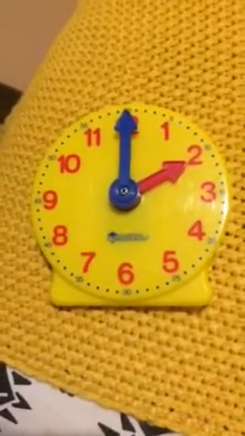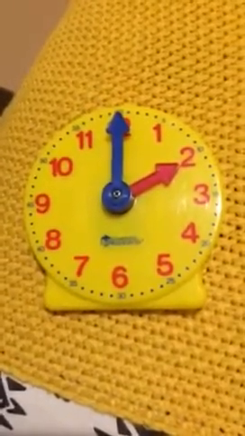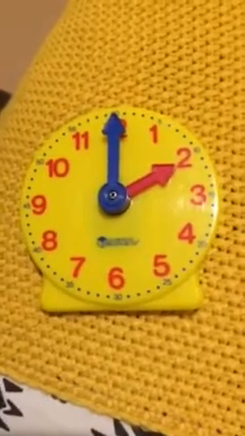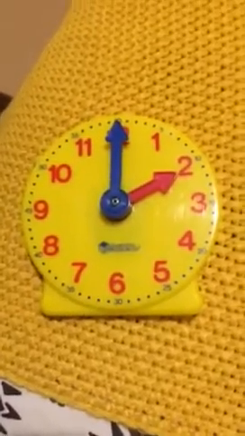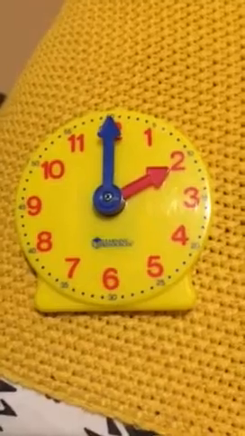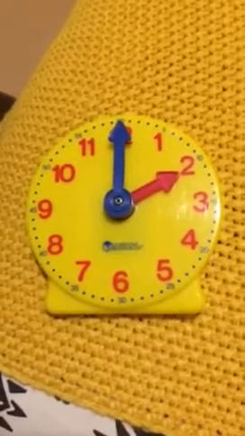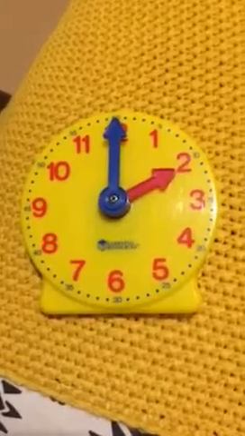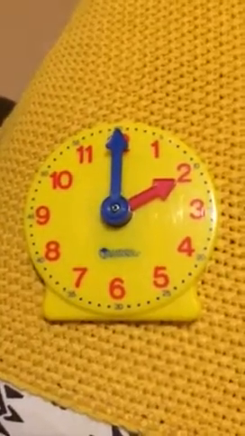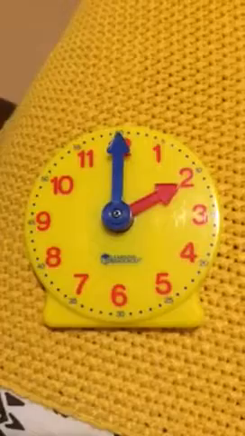Time. Time is one of the hardest things that we do in year 2. There's so many different concepts and ideas to think about, and remember there's 2 different scales, the hour scale, the minute scale, and it works on a totally old number system related to dozens. So this is how we teach time in year 2.